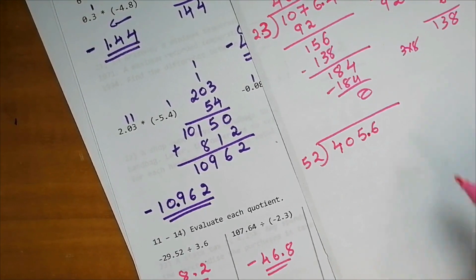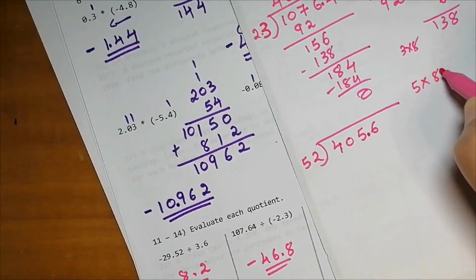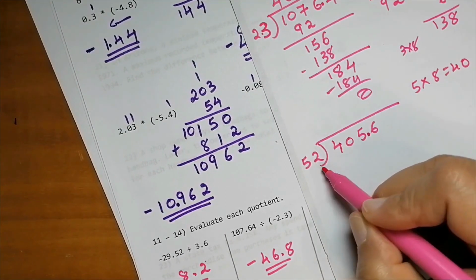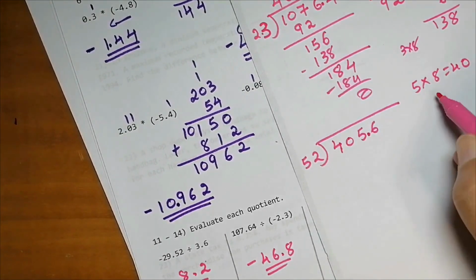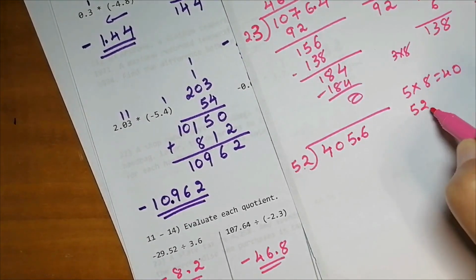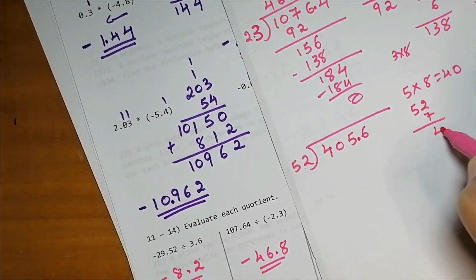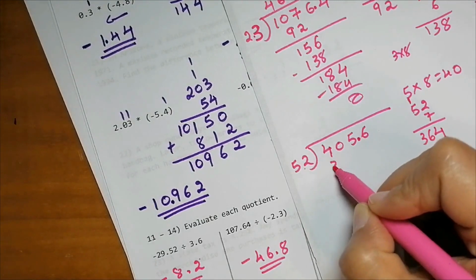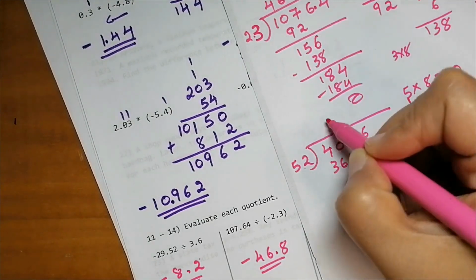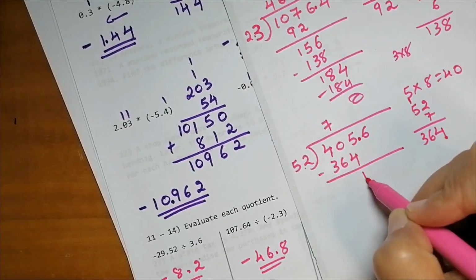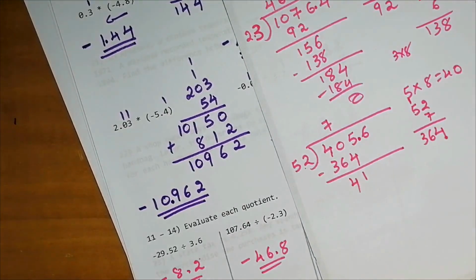We know that 5 times 8 is 40, right? So this is very close, and this is 52. So 8 will not work. So we'll try with 7 now. 52 times 7. This is 14. 1 here. 35. 36. Okay, so this is 364, 7 times, right? And the remainder will be 1, and this is 41.